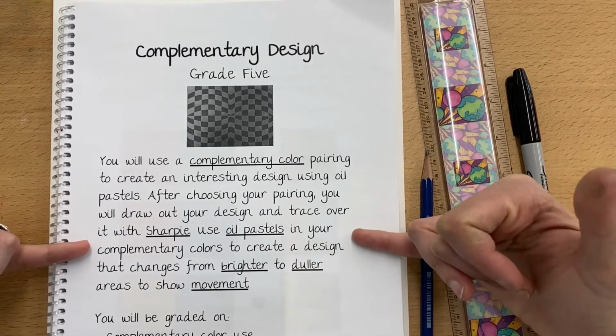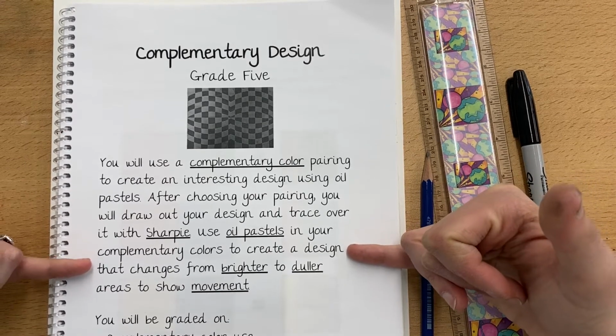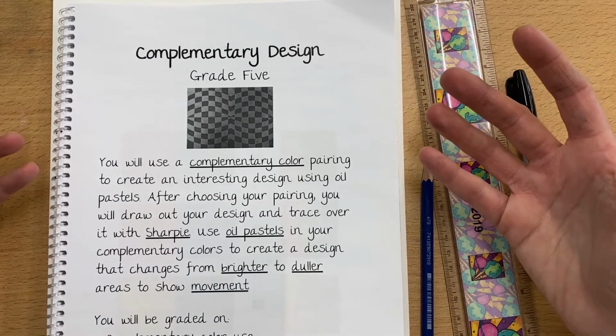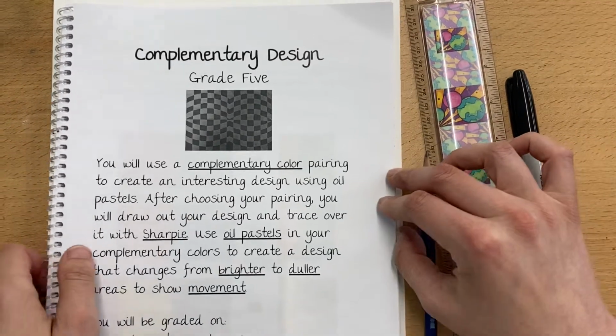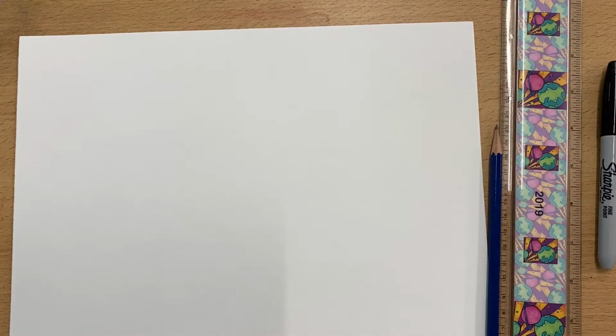We will then use oil pastels in our complementary color scheme in order to create a design that changes from brighter to darker areas in order to help imply movement. So we got to practice using those complements last time. Today we're probably not going to start with the oil pastel. We are going to start with the design though. So the point of this is to look a bit like an optical illusion.